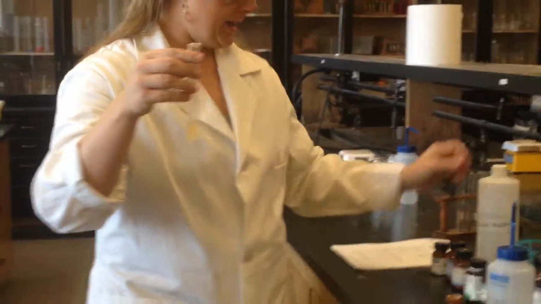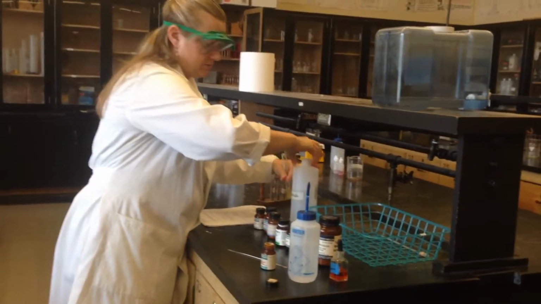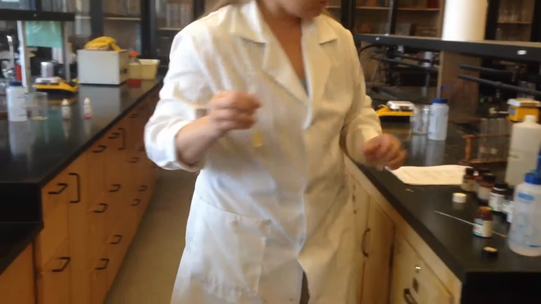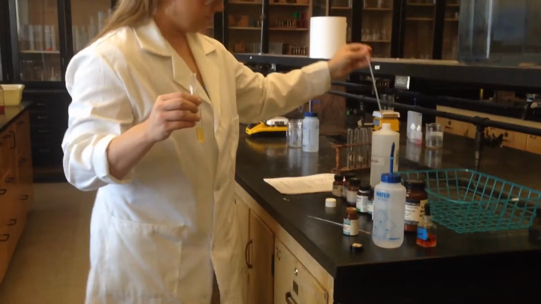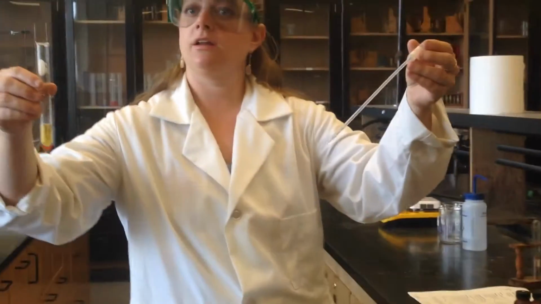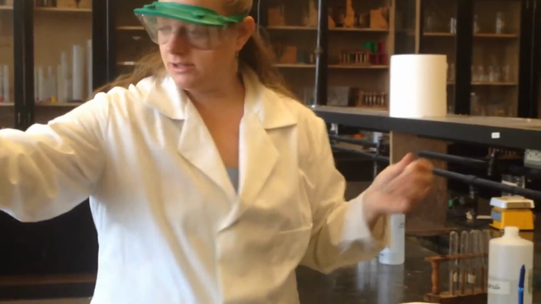But when I add a base, we can say this is an acid. So when I add the base solution, what color do you think it will turn? Let's see. Blue. Okay? So I added the base and it turned blue. We'll put that one there.